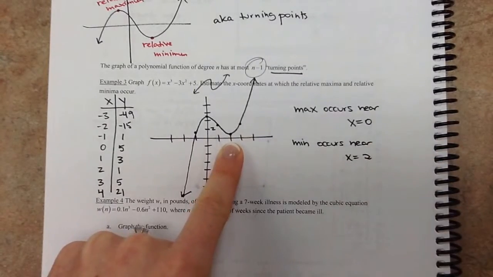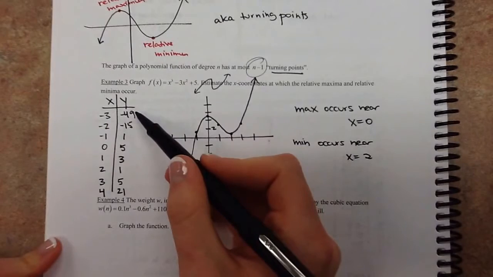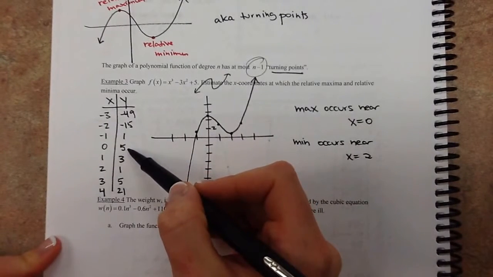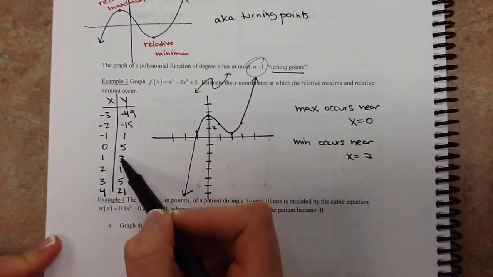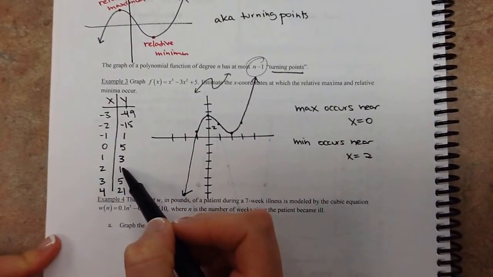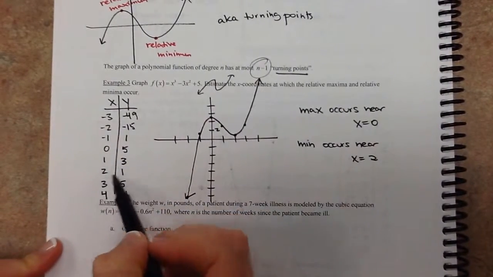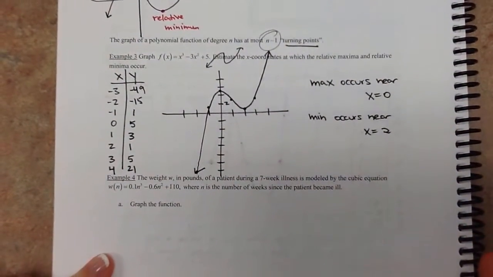Okay, so that's what you guys do for that. You should identify maxes and mins, and you can see on this table how the values are going up, they're going up, they're going up, and then they go down. So this was actually a change right here. And they're going down, and then they go back up. And so that was another change here. So at 0 and at 2, we had those turning points, approximately somewhere near those x values.